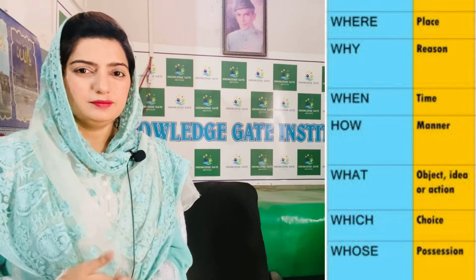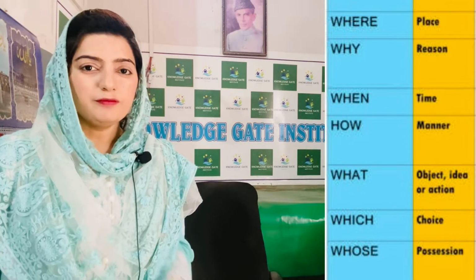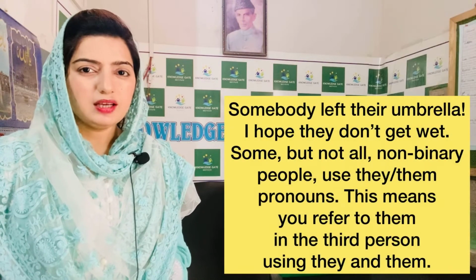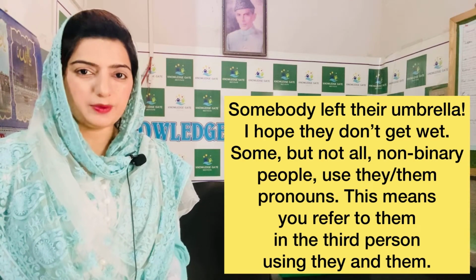Important. Hold on. They is plural. We have been using the singular they since the 14th century in English. We use it all the time when we don't know someone's gender. Example, somebody left their umbrella. I hope they don't get wet.